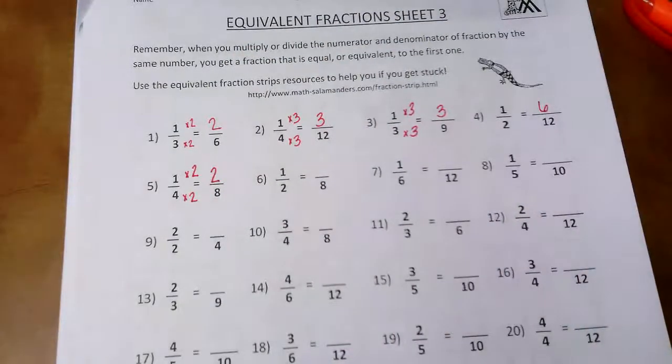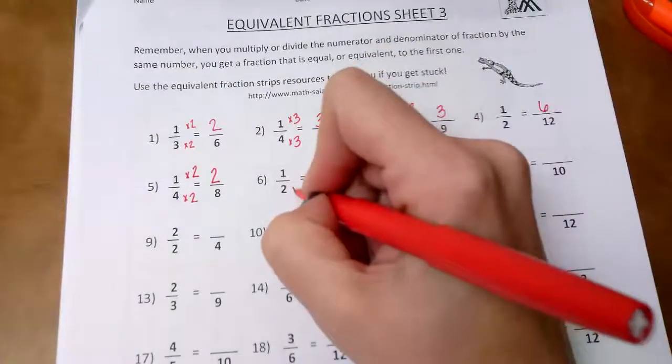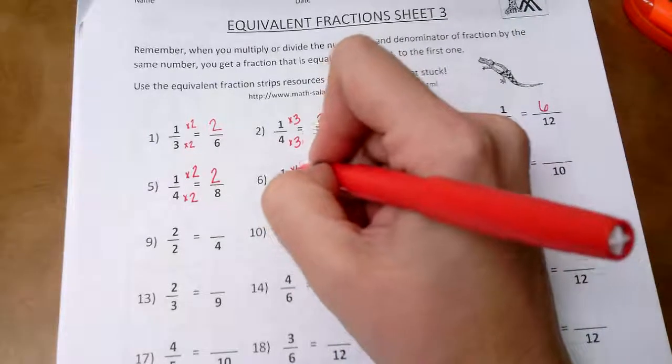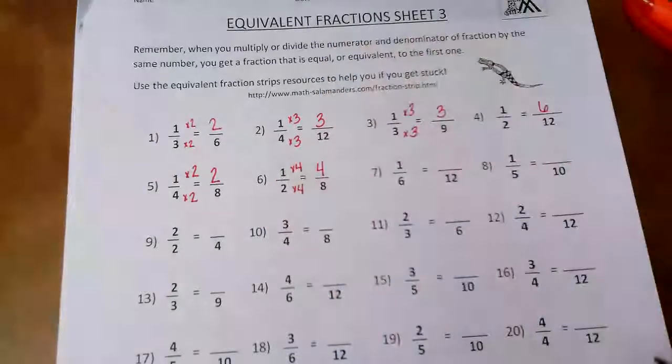My next one, 1/2 to 8ths. Well, I know half of 8 is 4. So if I do times 4 on the top and bottom, I get that.